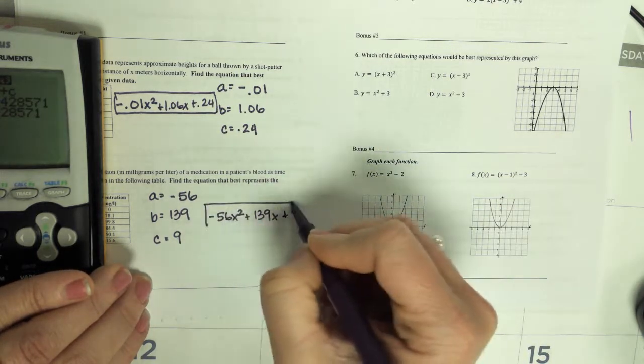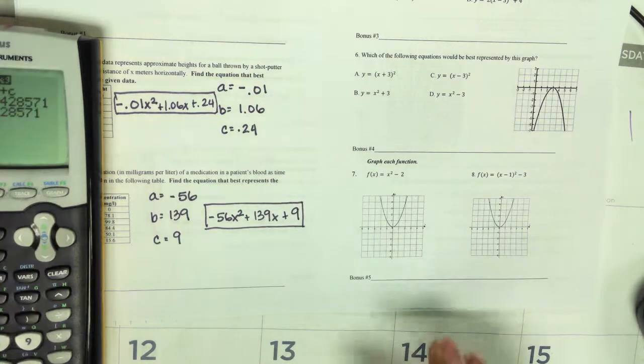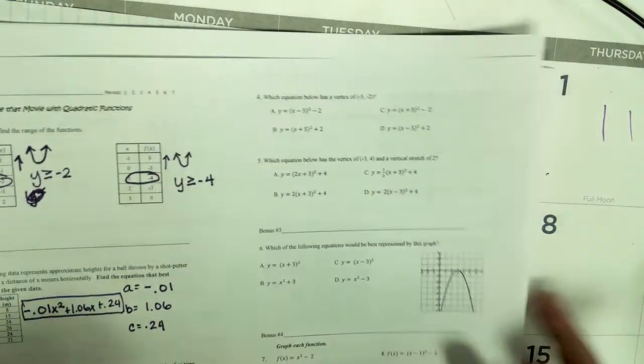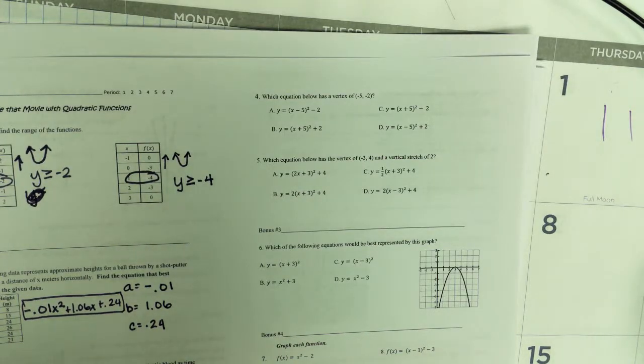Okay, now let's go to number 4. So number 4 says, which equation below has a vertex of -5, -2?